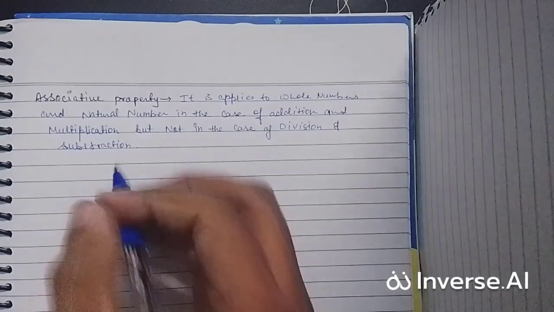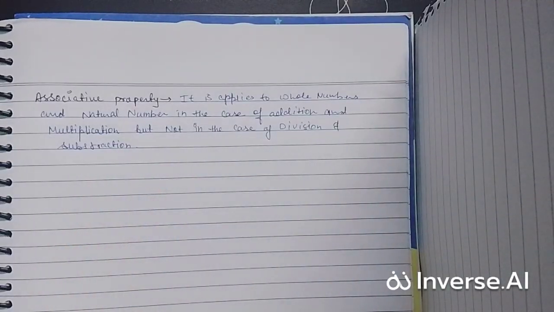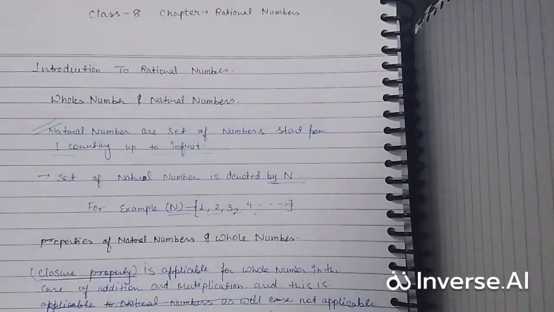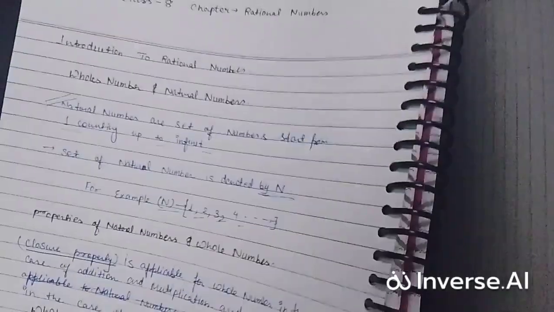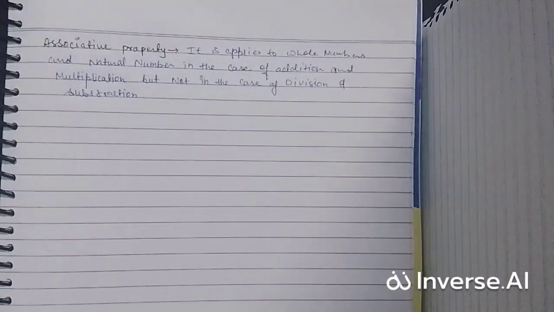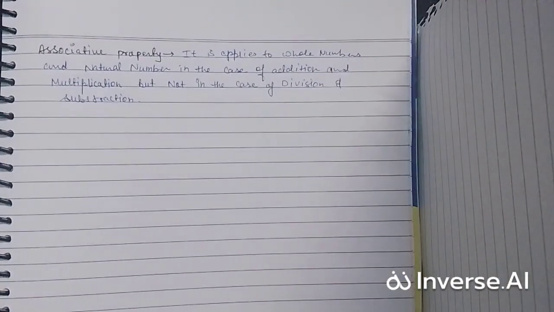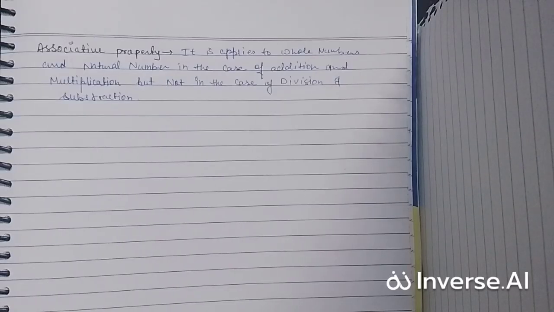So basically we have learned about whole numbers, natural numbers, and their three properties: commutative property, closure property, and associative property. Whole numbers include all positive numbers from 0 to infinity. Natural numbers are positive integers from 1 to infinity.